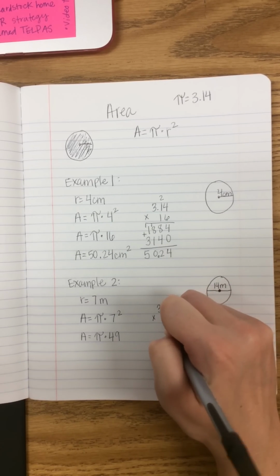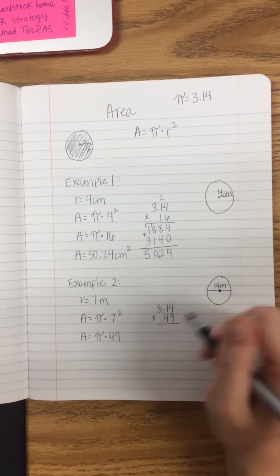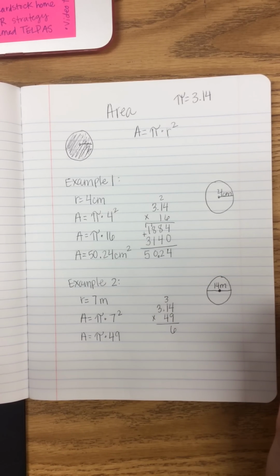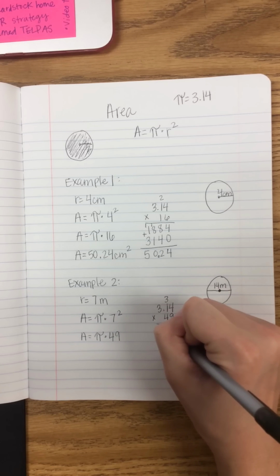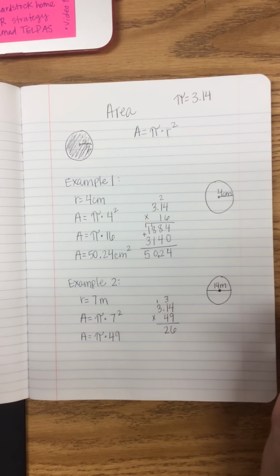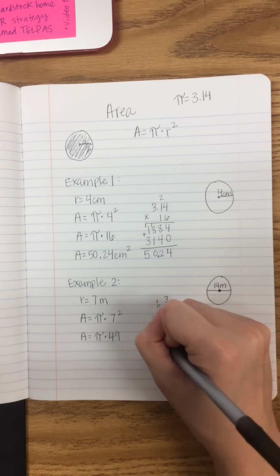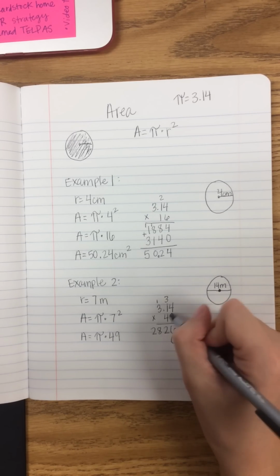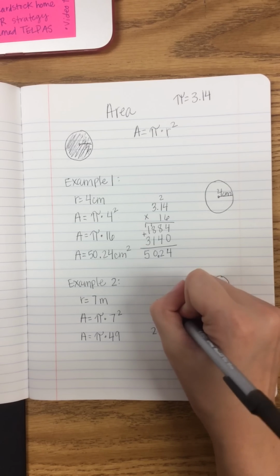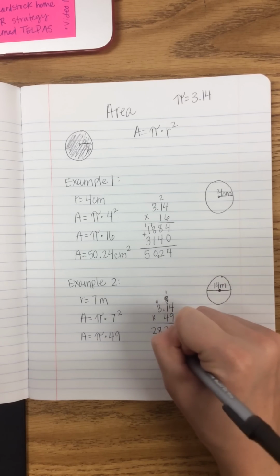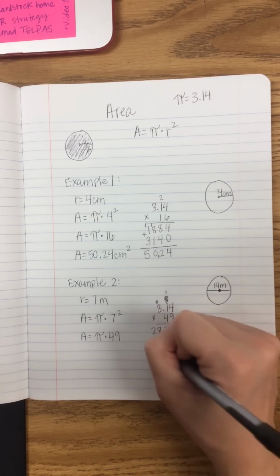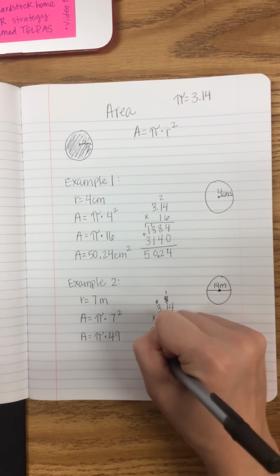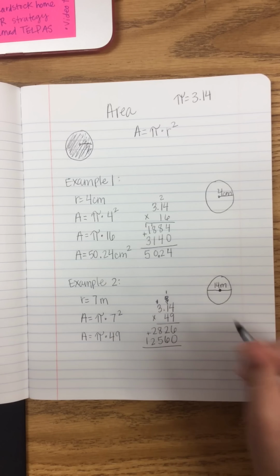3.14 times 49, okay? 9 times 4 is 36. 9 times 1 is 9, plus 3 is 12. 9 times 3 is 27, plus 1 is 28, okay? Placeholder. 4 times 4 is 16. Let's scratch out these. Is 16. 4 times 1 is 4, plus 1 is 5. And 3 times 4 is 12. And add them together.